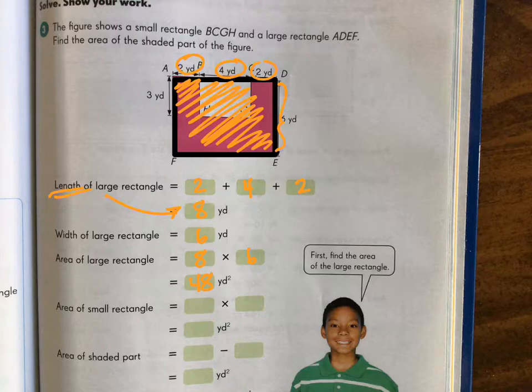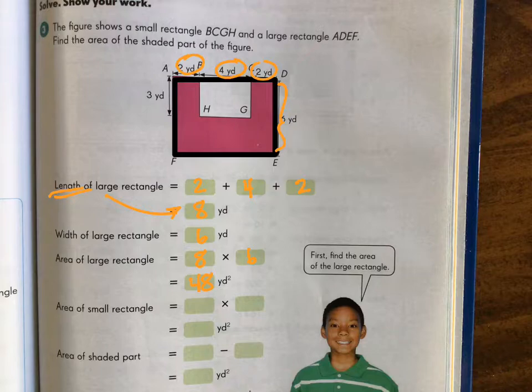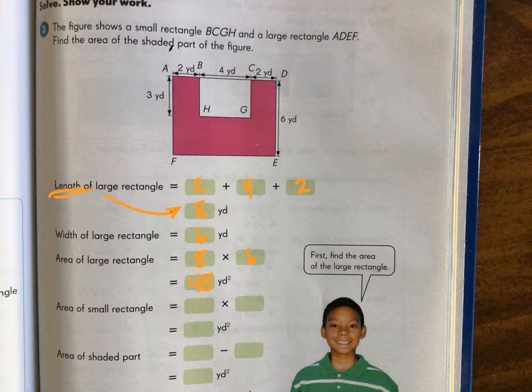Now, because we want to find the area of just the shaded part, let me erase this. Now we need to find the area of the small rectangle. So let me highlight that for us in red.